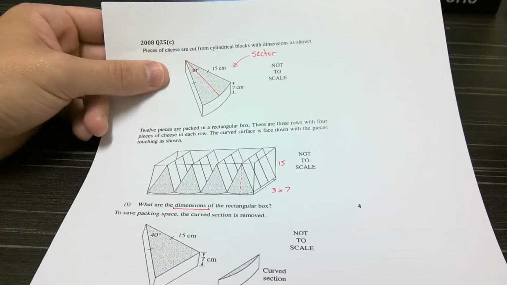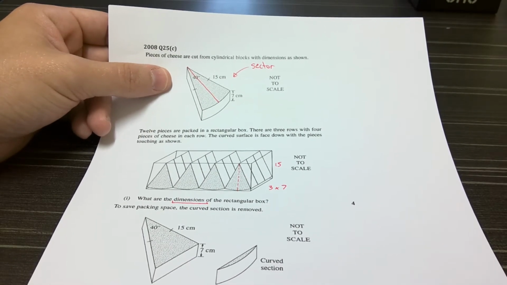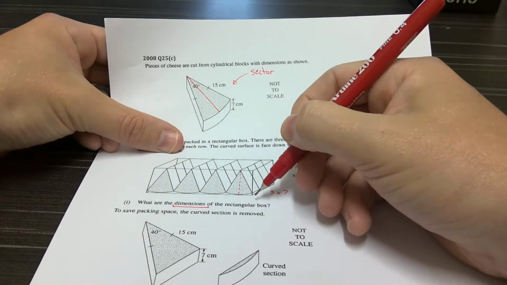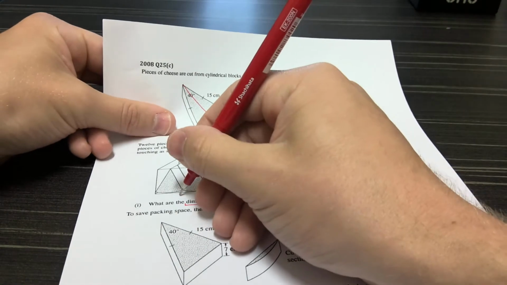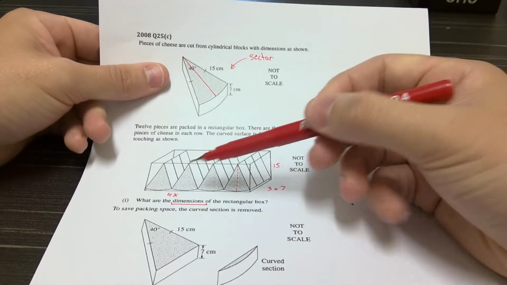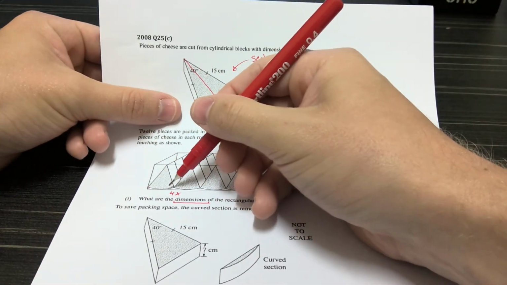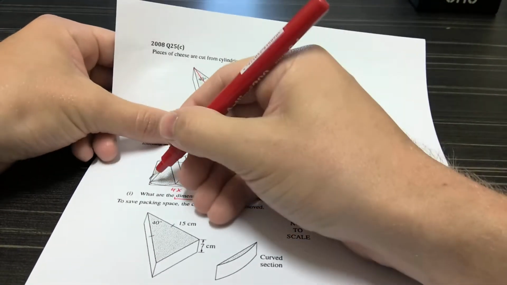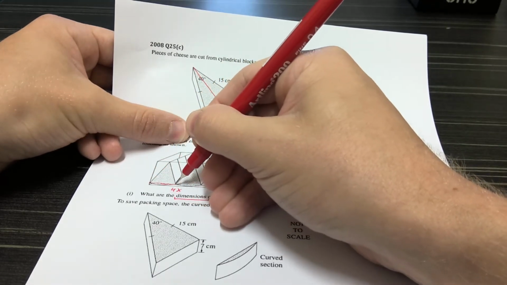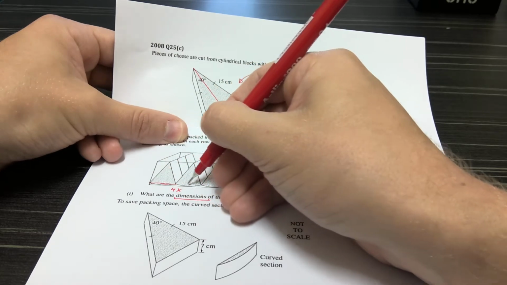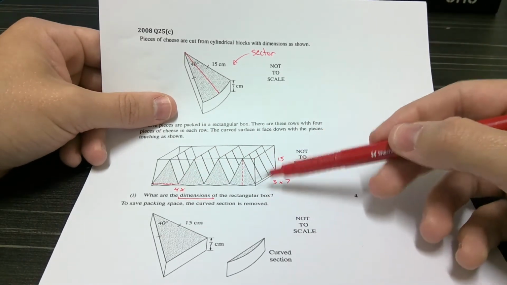So the last thing we need to find, and this is where it gets a little bit tricky, is this length. Straight away we have 4 of these, so it's going to be 4 times something, but we need to find what that something is. What we need to see is it's not going to be the curved surface. We're trying to find this horizontal distance, because we're finding the width of that piece of cheese. If I can find that, I'll times by 4 to get the width, or the length or whatever you want to call it, of this box.